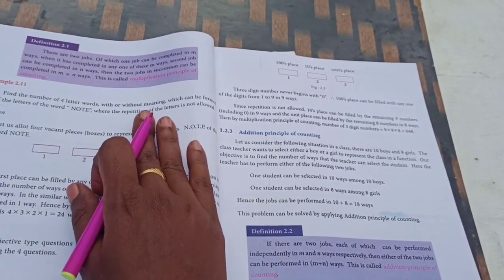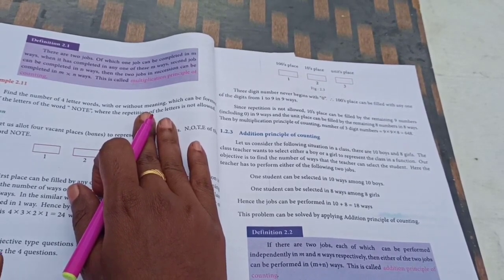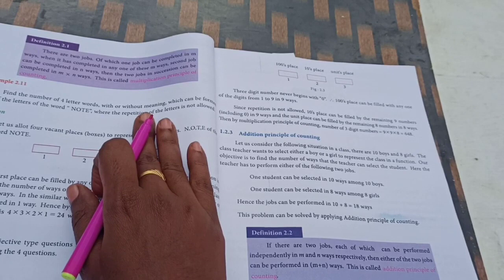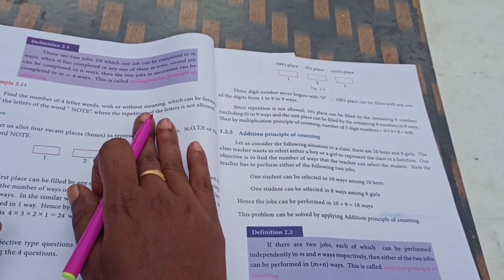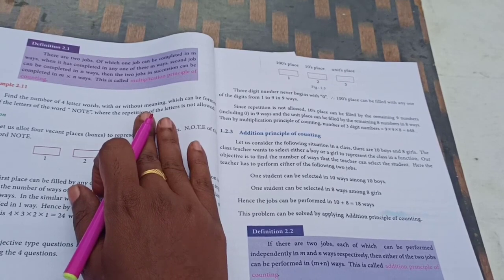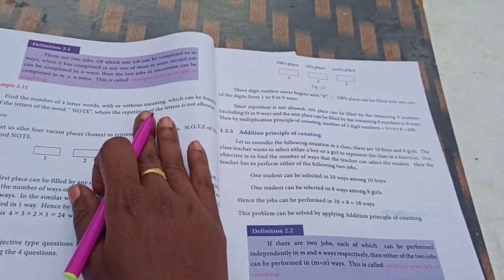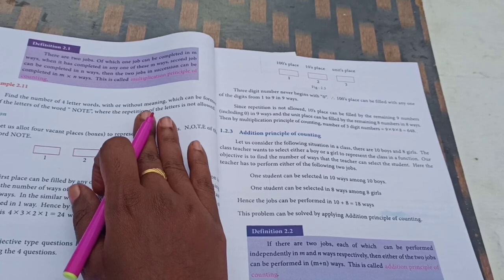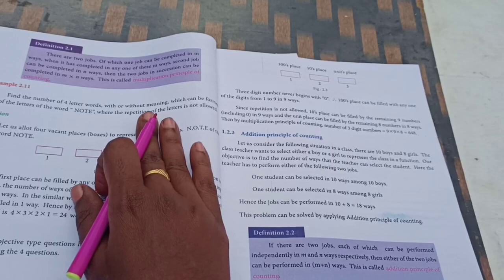How many jobs are there? 2 jobs, of which one job can be completed in m ways. When it has been completed in any one of the m ways, the second job can be completed by another n ways. Then the two jobs in succession can be completed in m cross n ways. This is called the multiplication principle of counting.